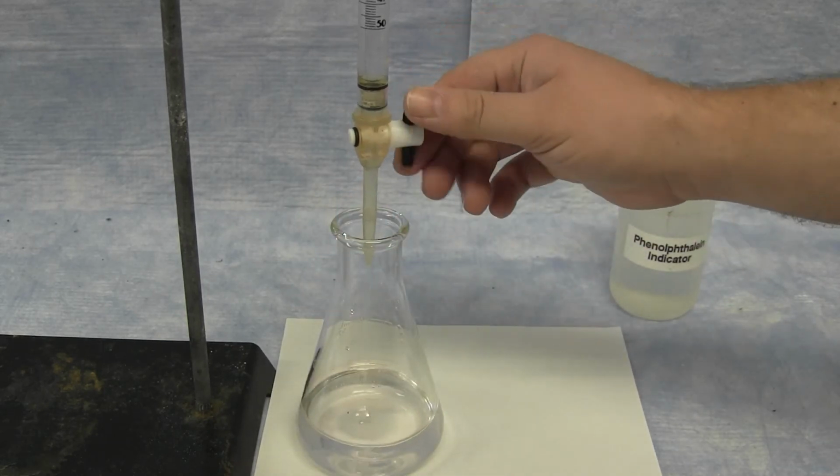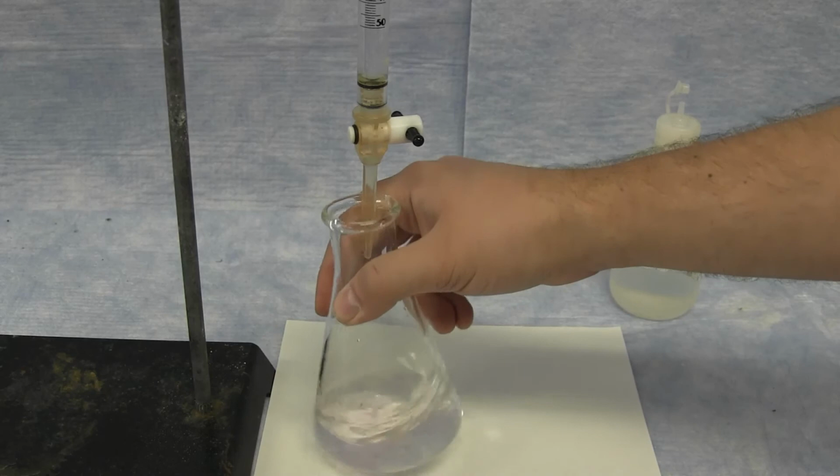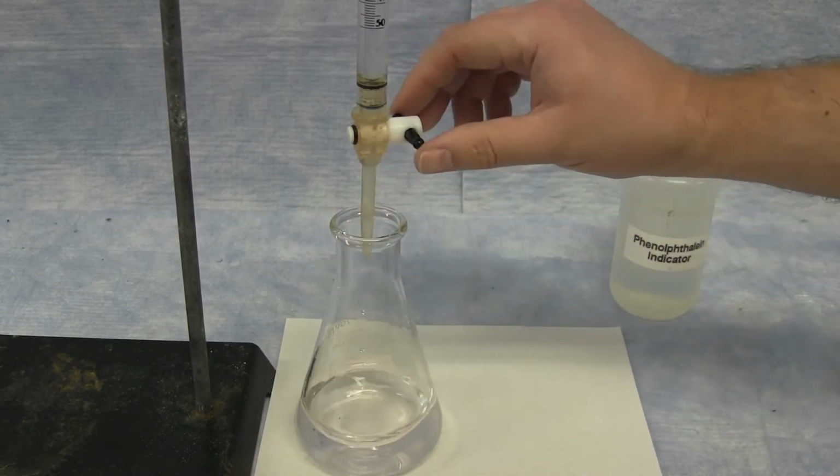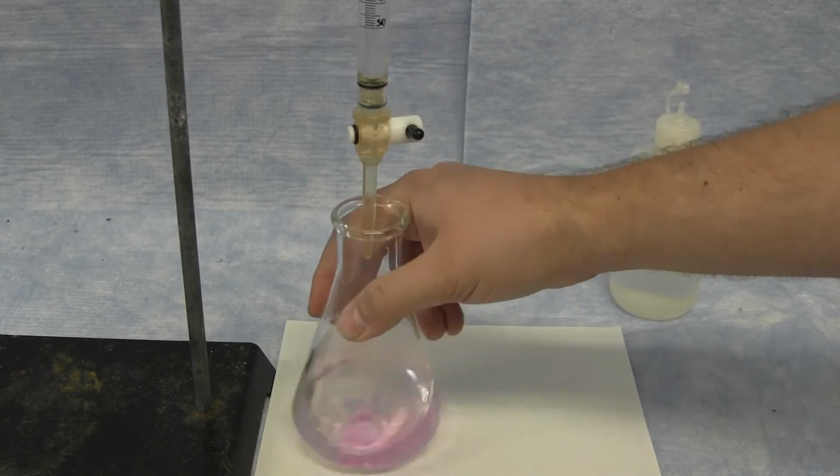The pink color should remain for approximately at least 30 seconds to a minute, and at that point, you can consider the titration complete.